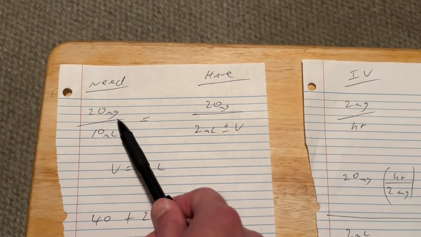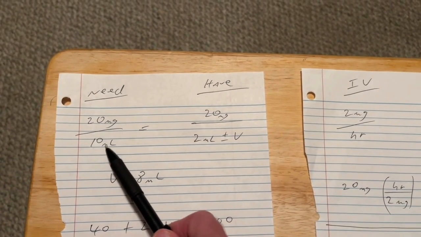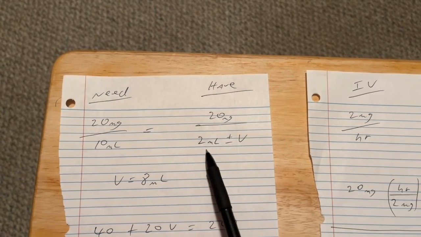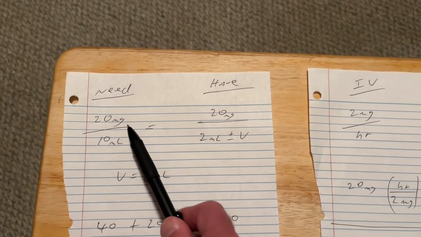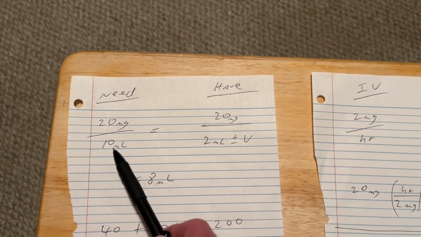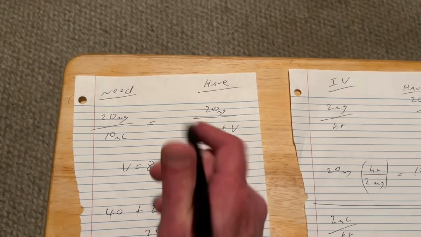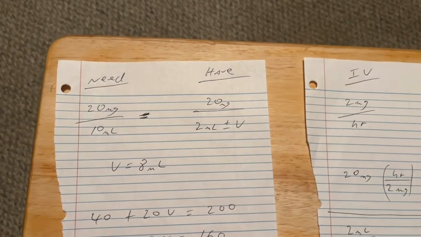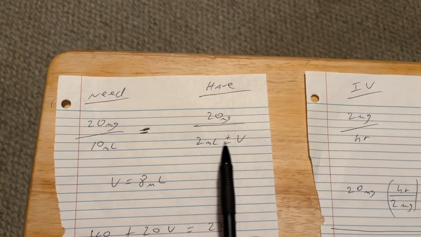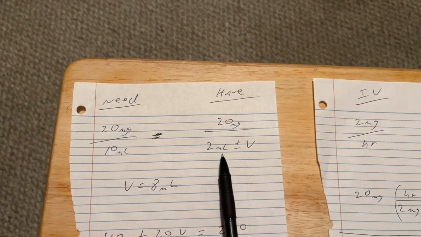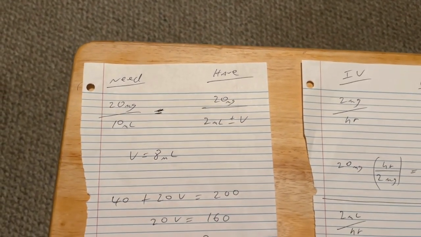This is what we need, 20 mgs per 10 mLs. This is what we have. We drew up from storage, 20 mgs per 2 mLs. That's the same as that. So we need to turn this into 10 for these to be identical and for these to be equal. Obviously, you just add 8 milliliters and then you'll have 20 milligrams per 10 mLs, just like over here.